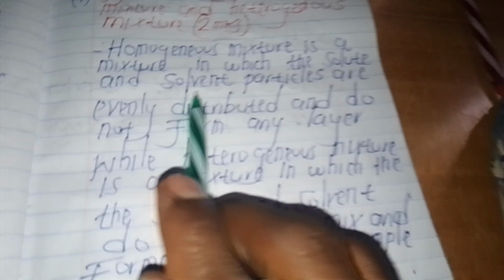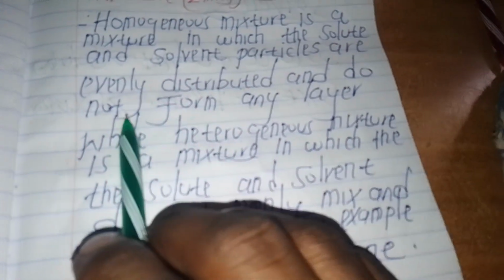We have the solvent particles in water or in any other liquid, and also we have the solute particles. So we are saying that homogeneous mixture is a mixture in which the solute and the solvent particles are evenly distributed, and they do not form any layer. You will not see any layer.